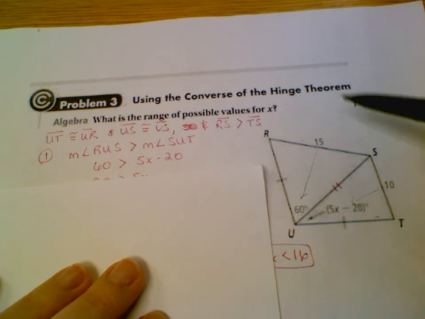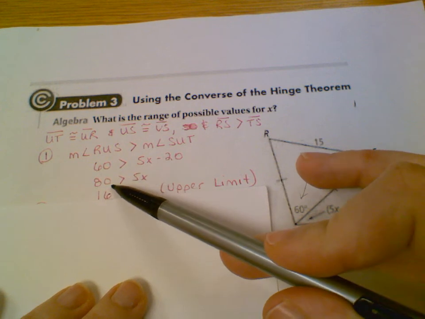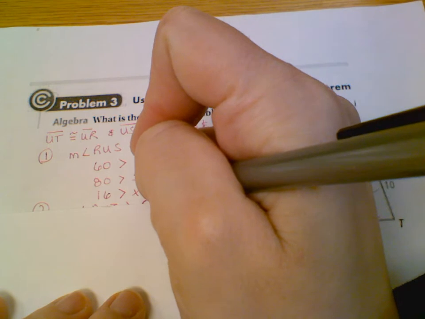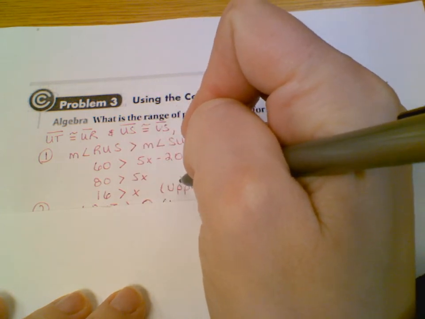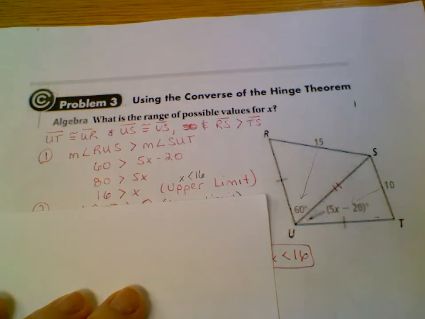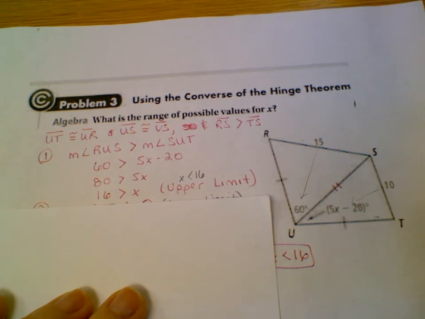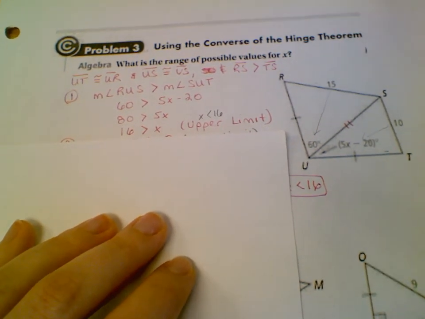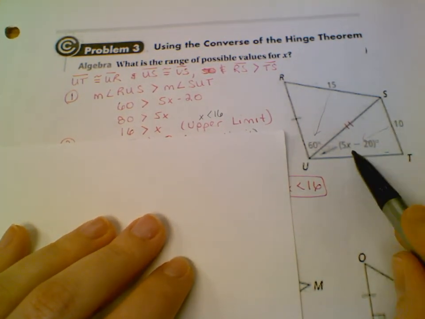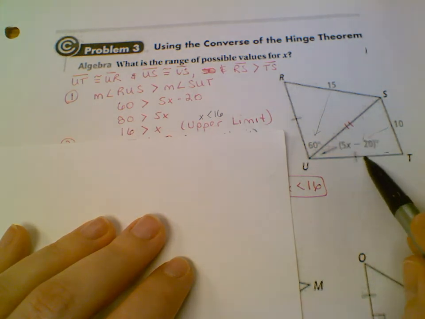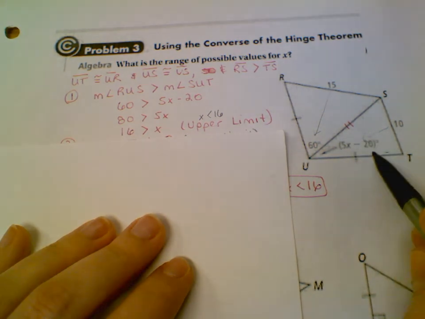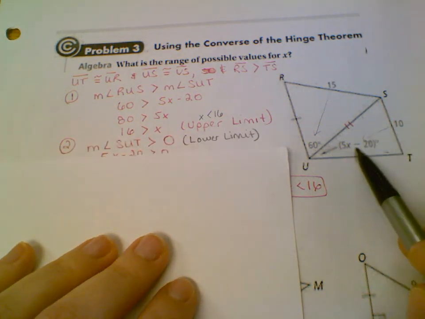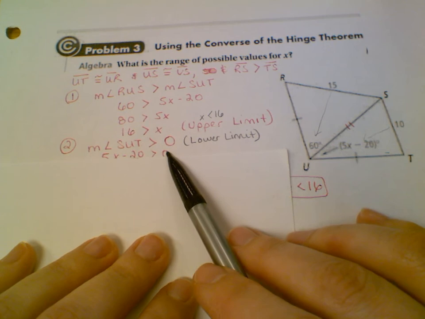So then I can solve for x. So I add 20 over and get 80, and then I'm going to divide by 5, which typically we switch around so that x is on the other side. So we would say that x has to be less than 16. So then the next step you should do is finding the lower limit. And since you have to find what x is, obviously this angle will never be 0 or less than 0. So your next one will be taking this angle that has the expression and putting it greater than 0.